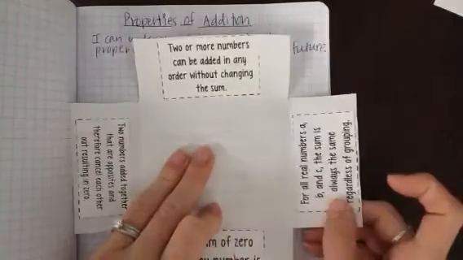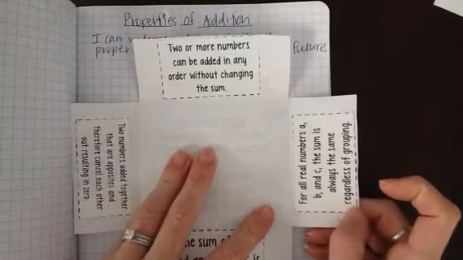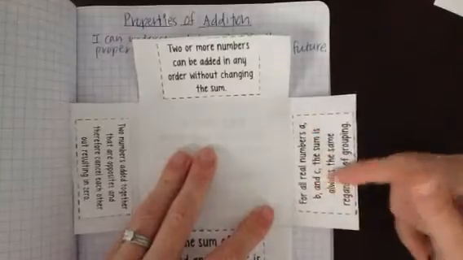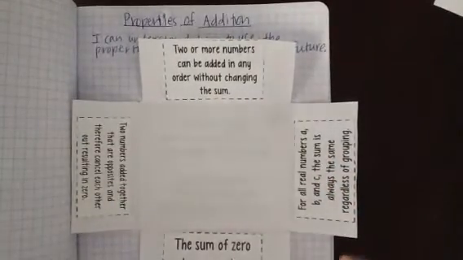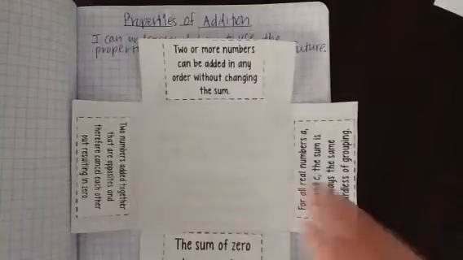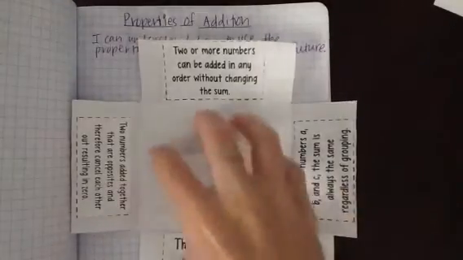Associative property. For all real numbers A, B, and C, the sum is always the same regardless of the grouping. So grouping is your key word for this one, because remember with associative property, all that happens is that we regroup. The parentheses move. Okay, we're going to put some examples in here, but I just want to go over the definitions first.